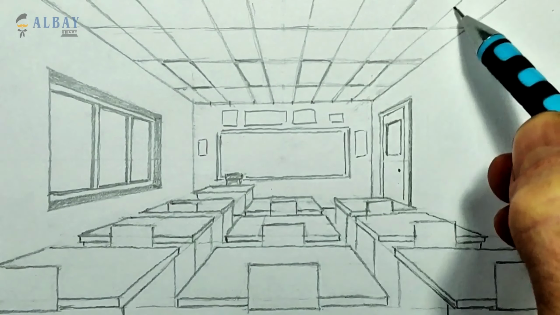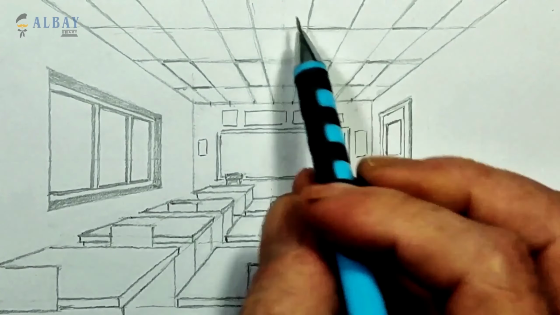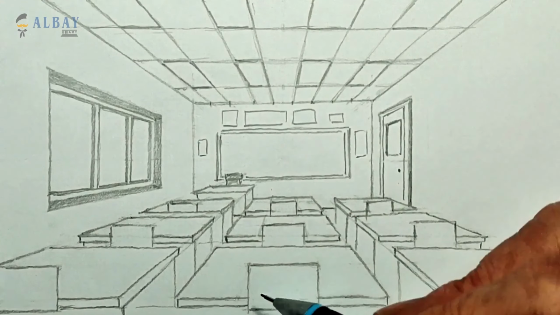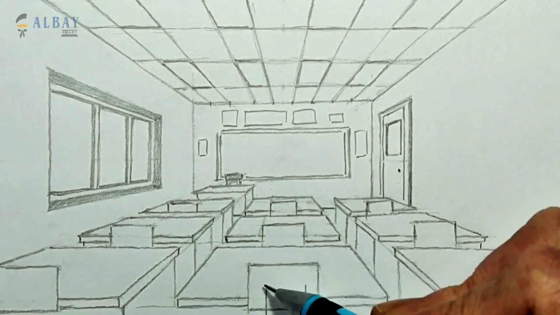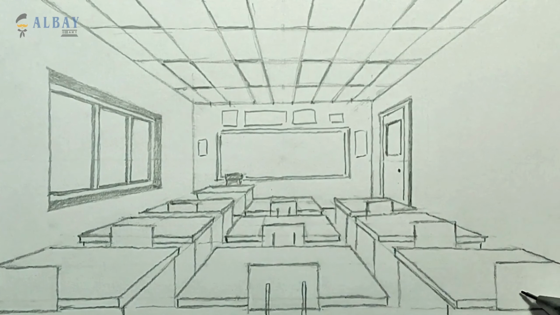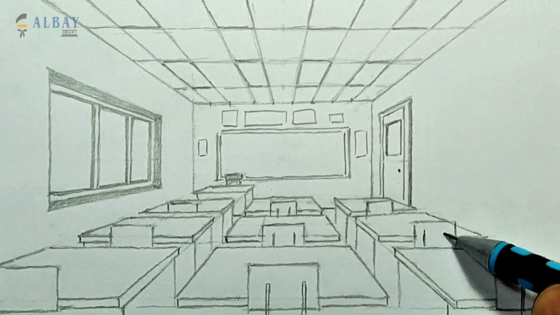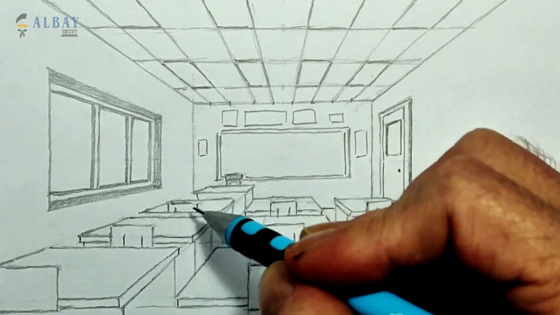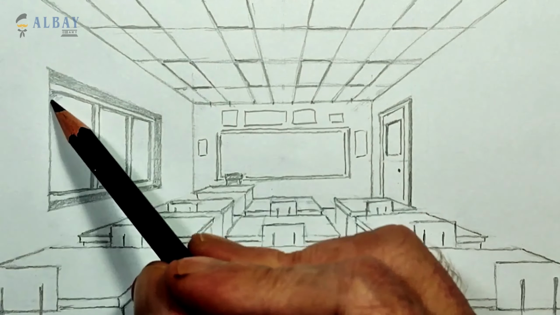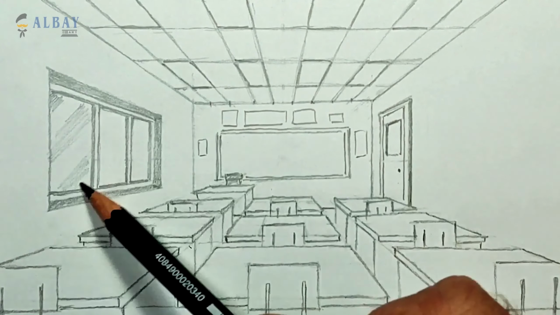Working with one-point perspective is very easy because the rules are simple. Start by drawing the horizon line. Just choose one vanishing point on the horizon line and connect all the objects to it. Draw all the horizontal lines parallel to the top and bottom edges of the paper and draw all the vertical lines parallel to the right and left edges of the paper. And never forget that objects should appear smaller as they move further away from you.